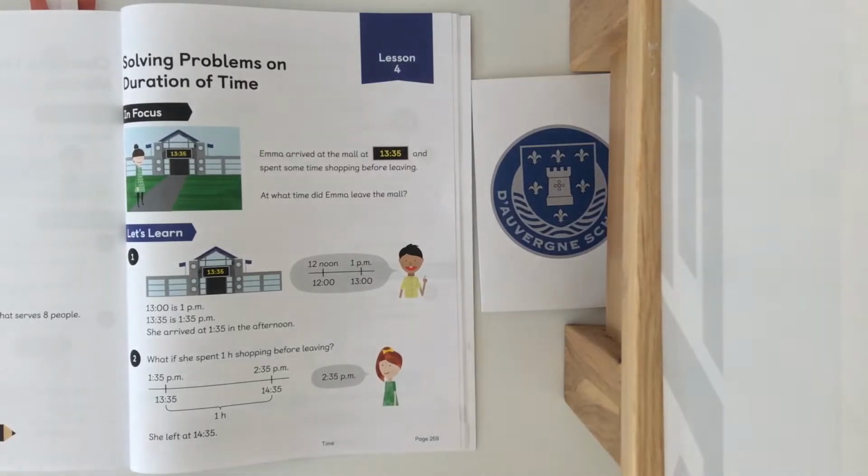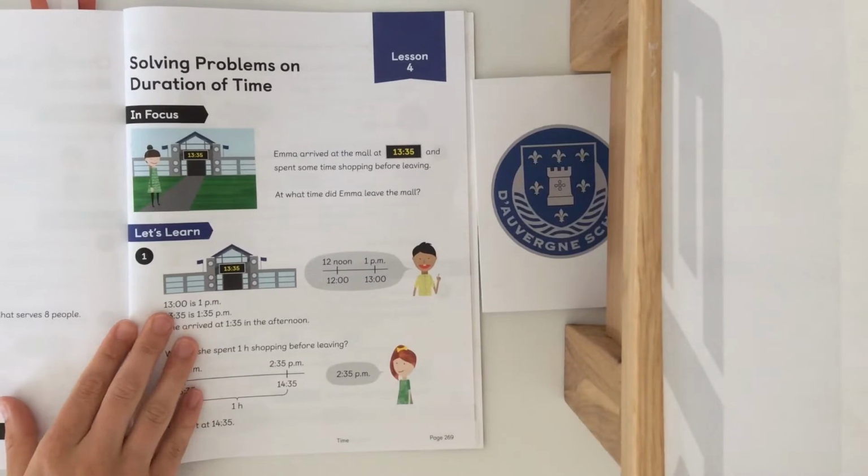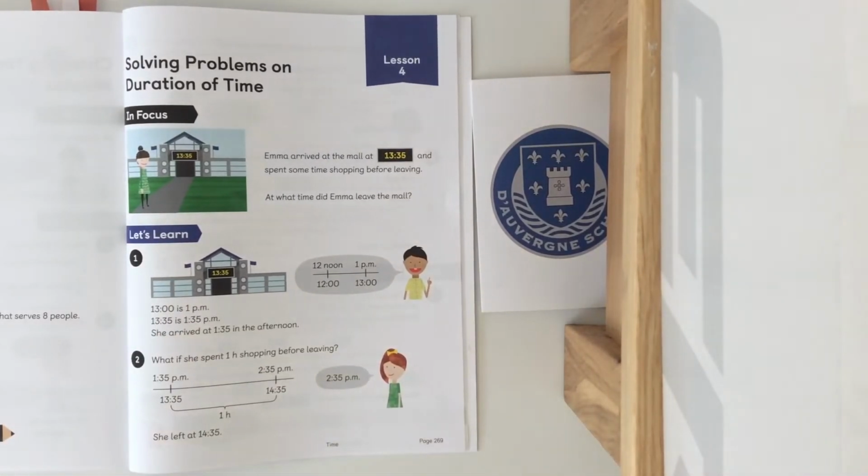Hello Dobans. So we are now on lesson 4 of chapter 7, which is solving problems on duration of time.